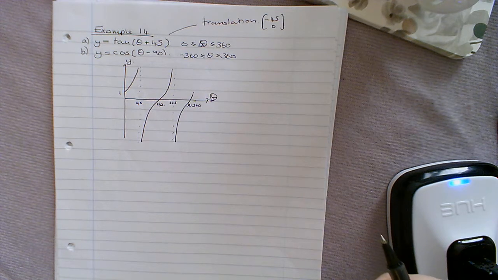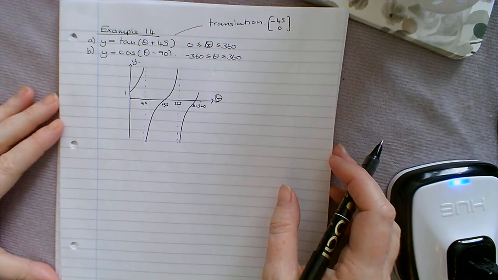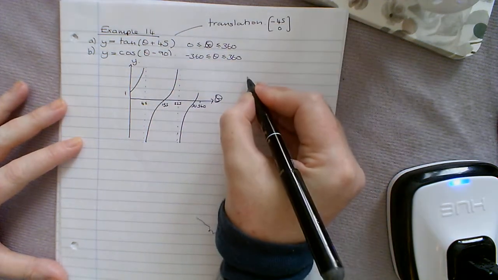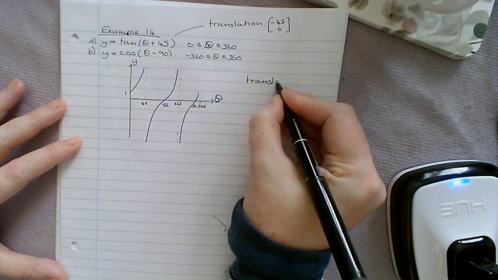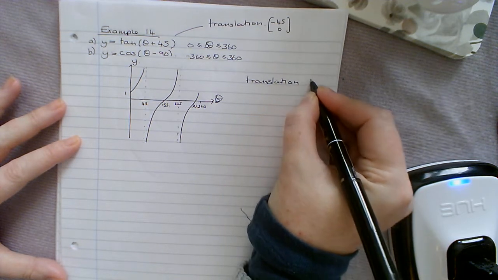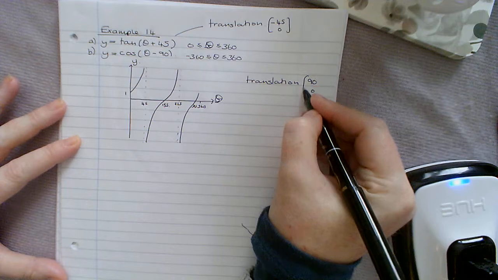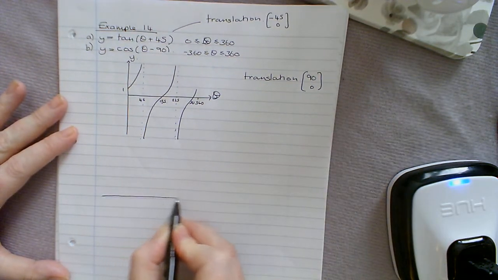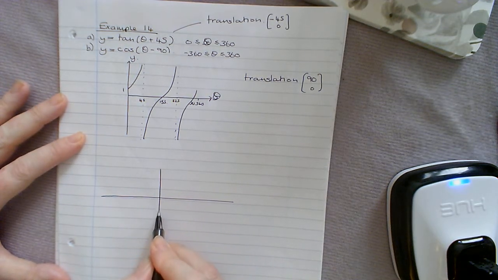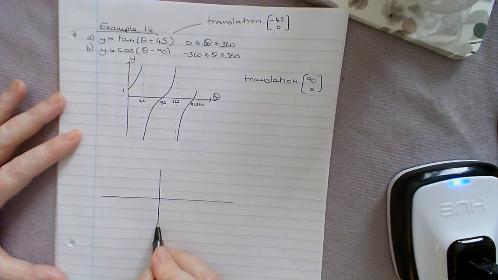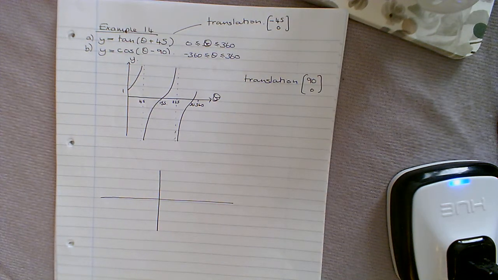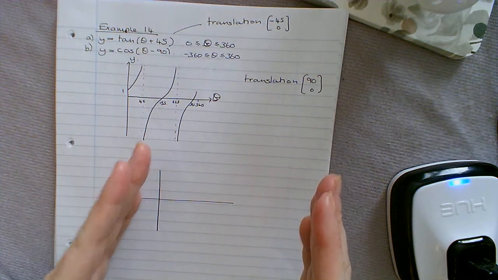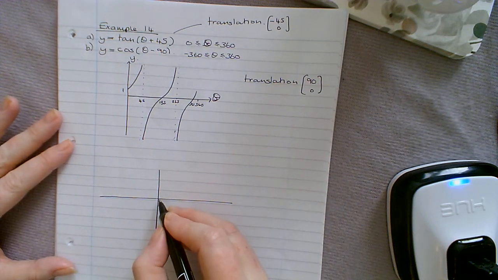This topic is where a graphical calculator will really come in handy, because you will be able to put them in there. So the next one is a translation of 90, 0. So we're doing it -360 to 360 this time. So we're thinking about this. This is going to move 90 degrees that way. So think of the cos graph and it'll move.